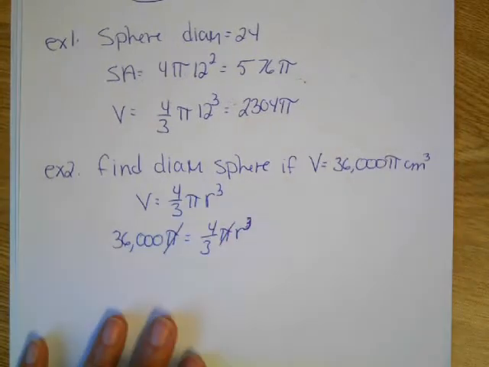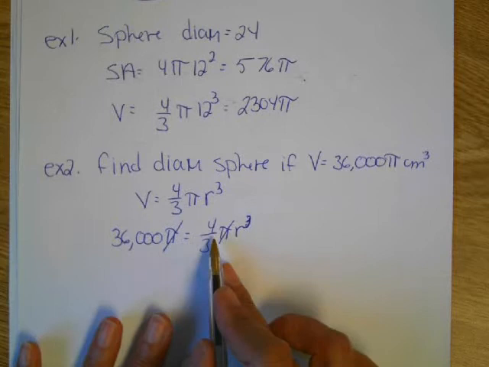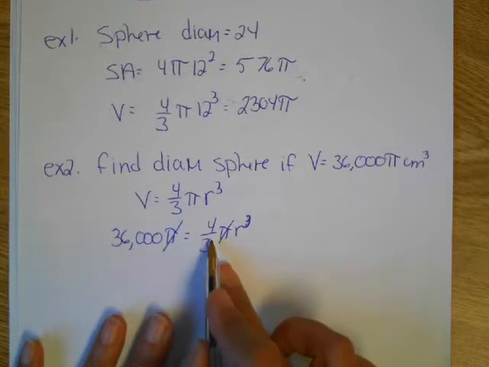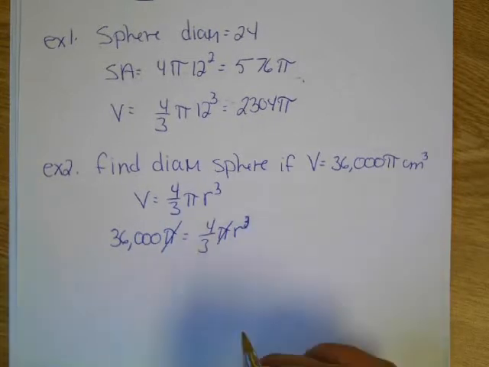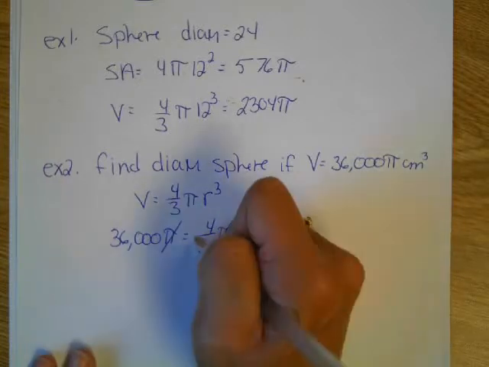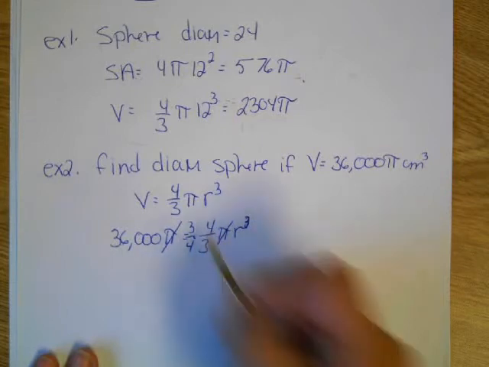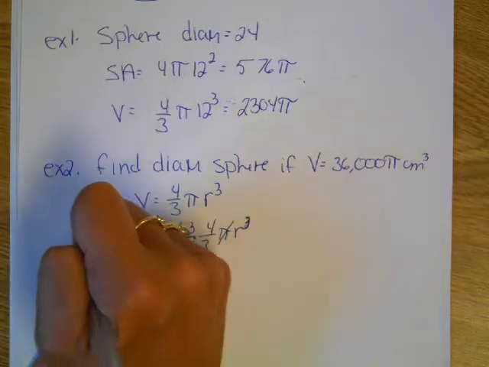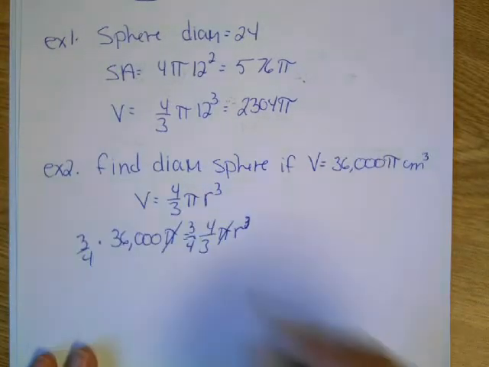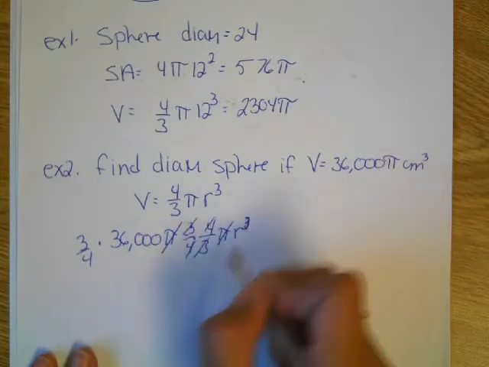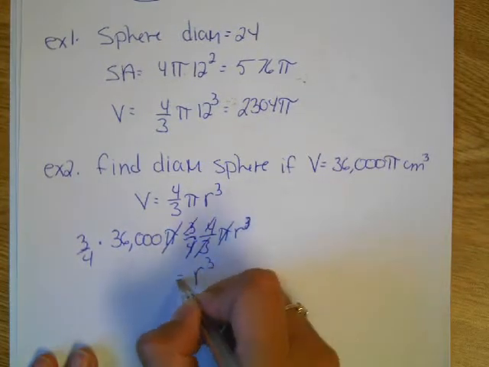That'll cancel those out. And you've got options here. You can divide by 4/3, or you times by its reciprocal. That's the algebra step. Those are the two options. I always like timesing by the reciprocal. So when you times by the reciprocal, everything cancels down to 1s. So then we will times by 3/4 over here. So this all cancels down to 1. It's going to leave you with r cubed.